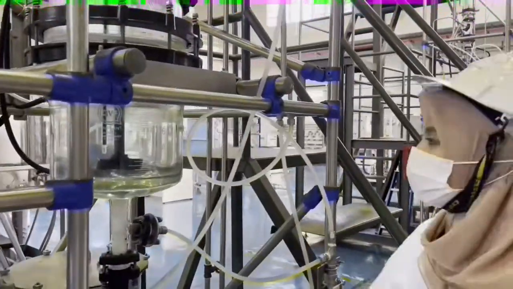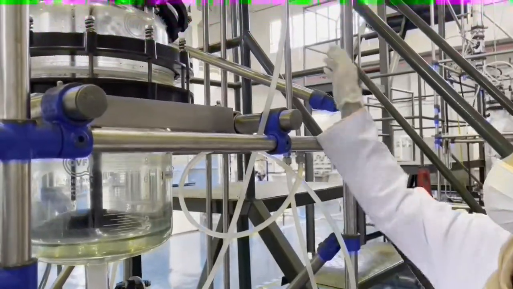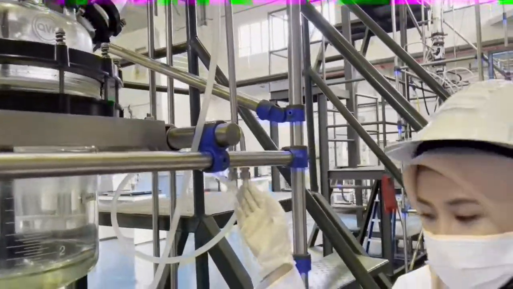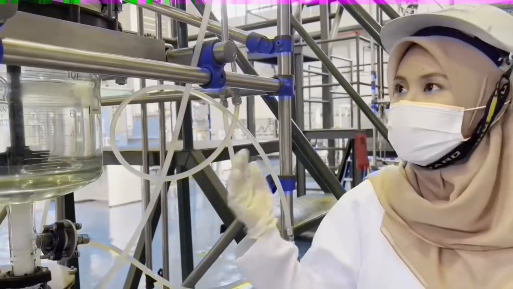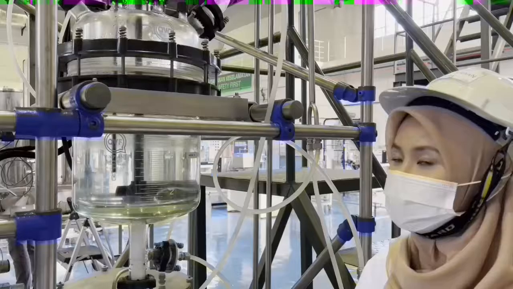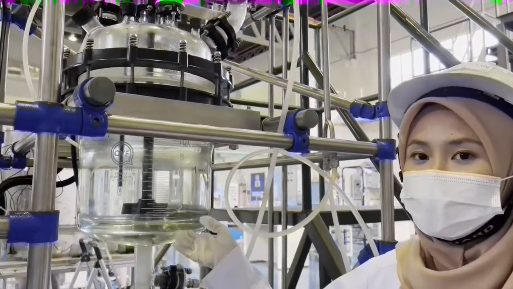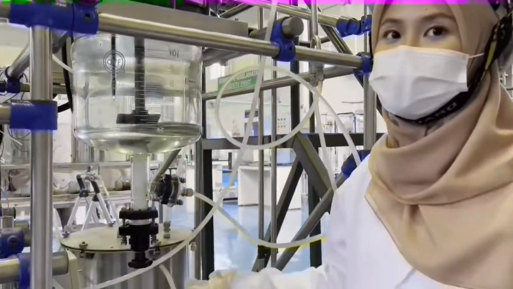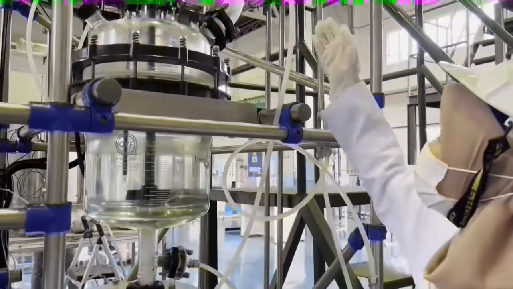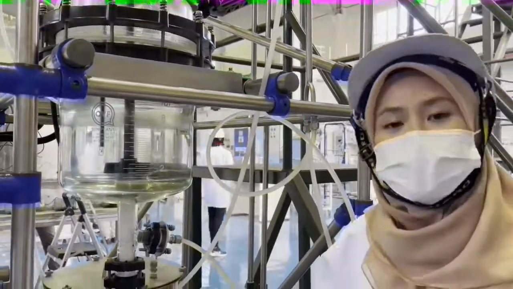After that, we need to drain the solution by bringing down this U-tube, and the solution will go back to the reactor. The solution in the CSTR needs to drain to the receiving vessel. So by doing so, you need to bring down the U-tube so it can be drained to the receiving vessel.